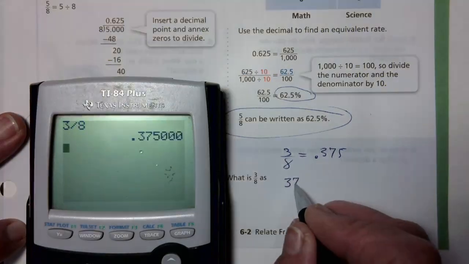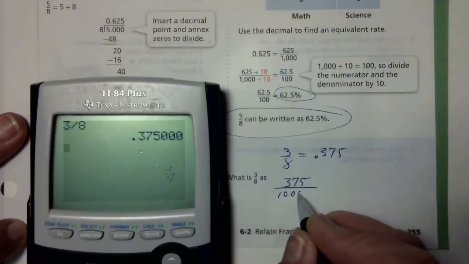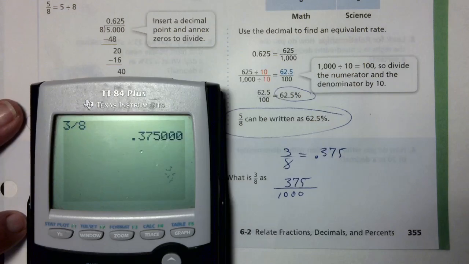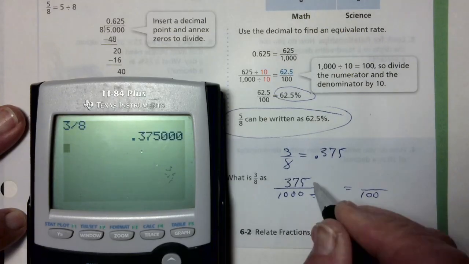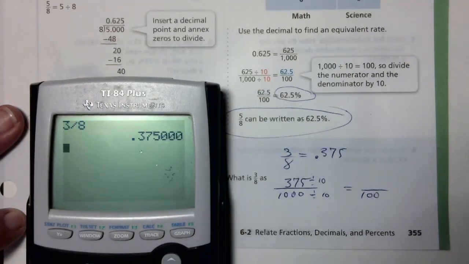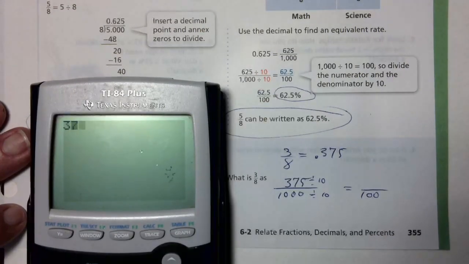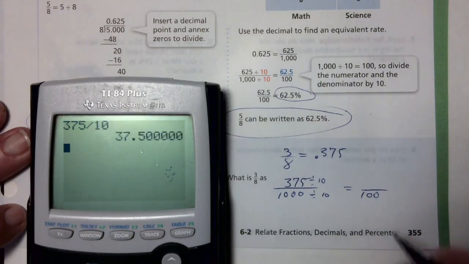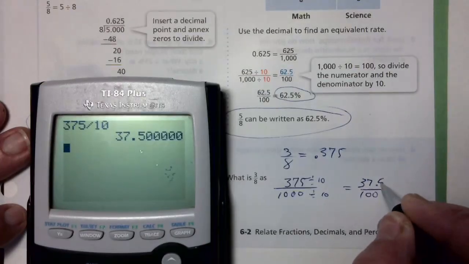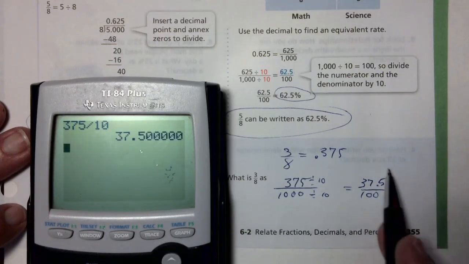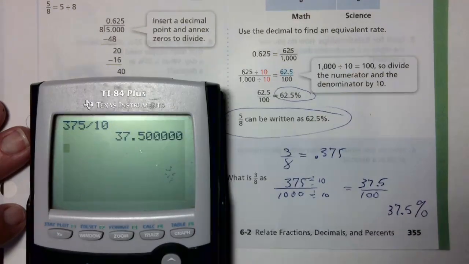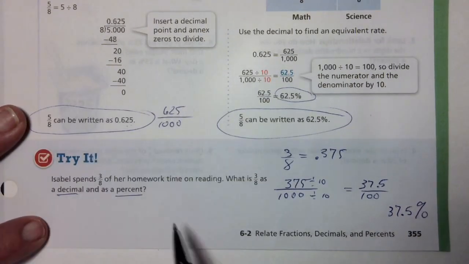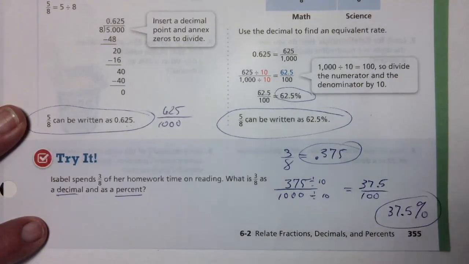So that's 375 thousandths. Now, we need this bottom number to be 100. So we're going to divide by 10 to get that to be 100, and we're going to divide this by 10. Well, what is 375 divided by 10? 37.5. Now then, the top number is my percent, so it's 37.5%. So it asks for a decimal and a percent. Here's the decimal, here's the percent.